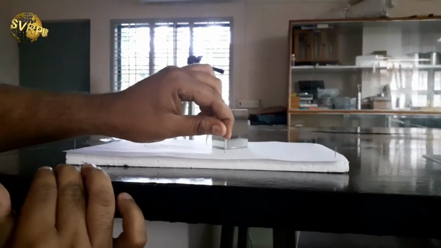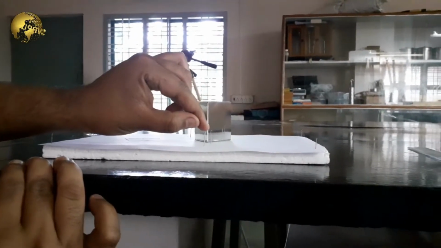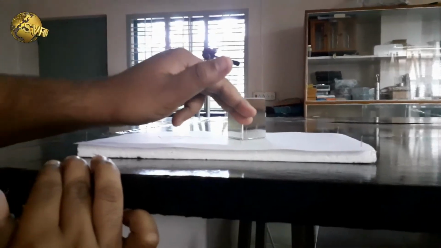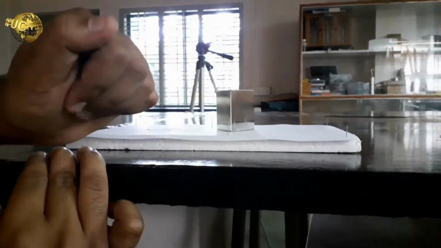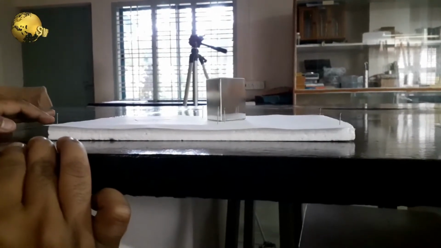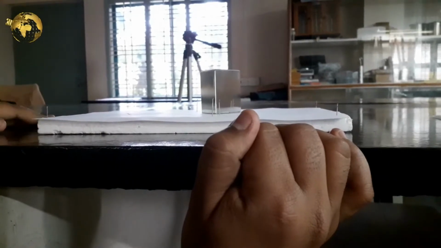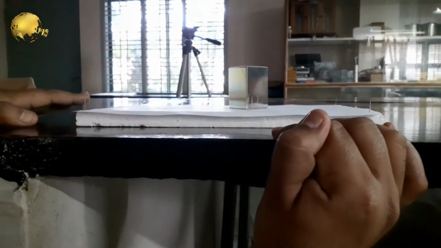It should be in such a way that when we place this pin, it exactly submerges the first pin, so we can able to find out this angle of deviation. Let's do that.